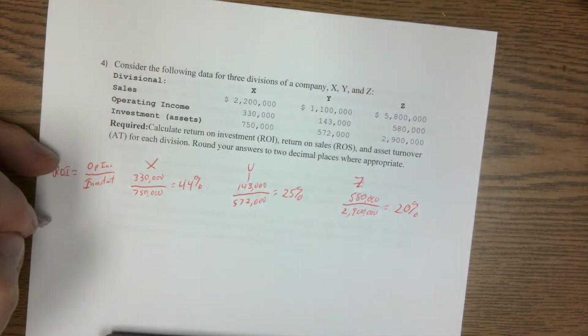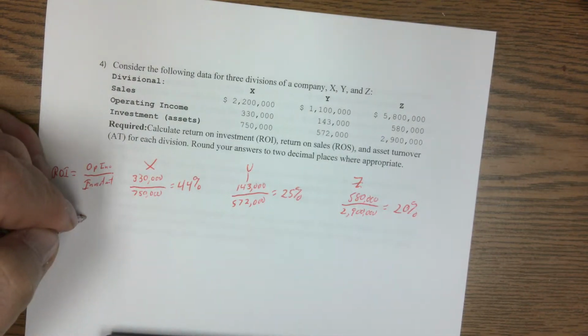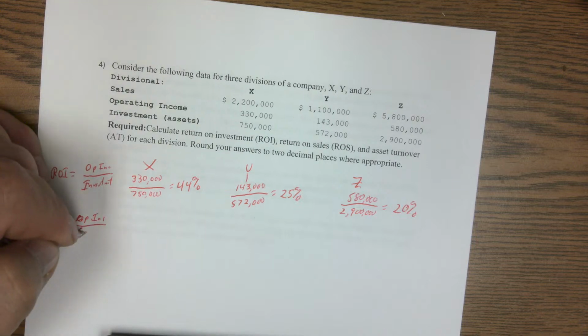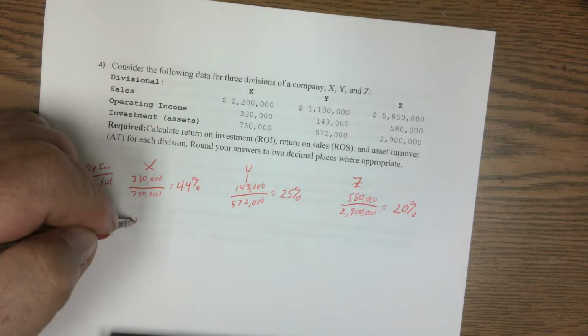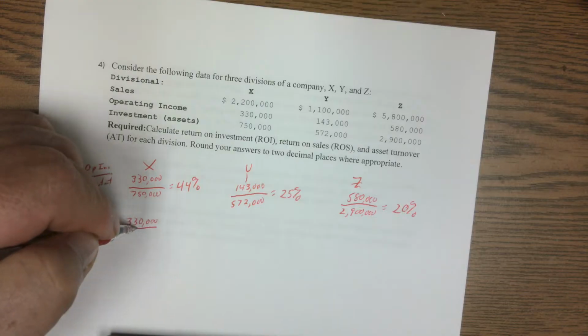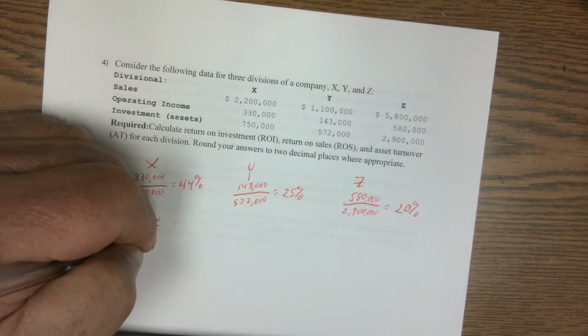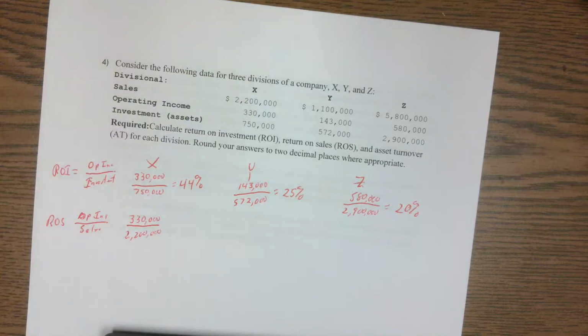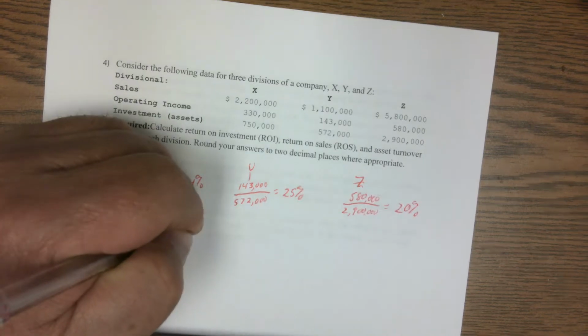Return on sales is just the operating income divided by sales. And so here we're going to have 330,000 divided by 2,200,000. And that's going to be 15%.